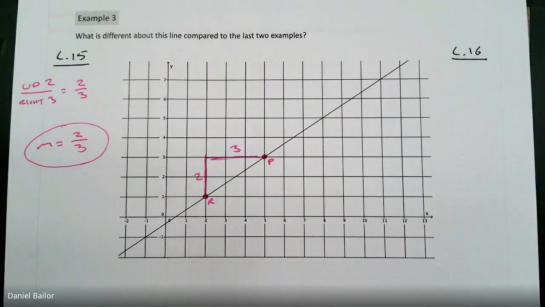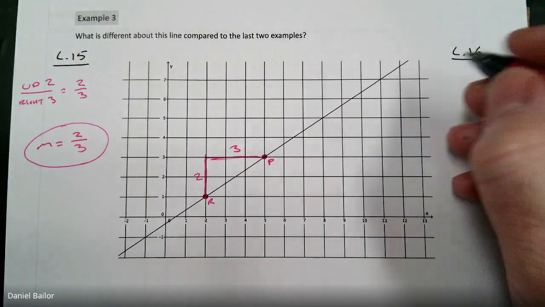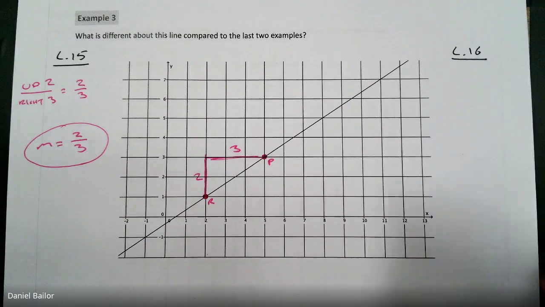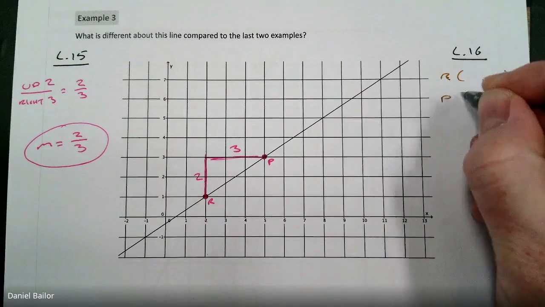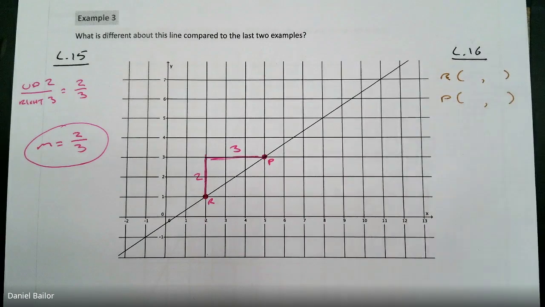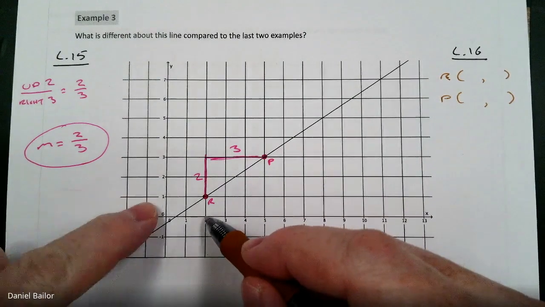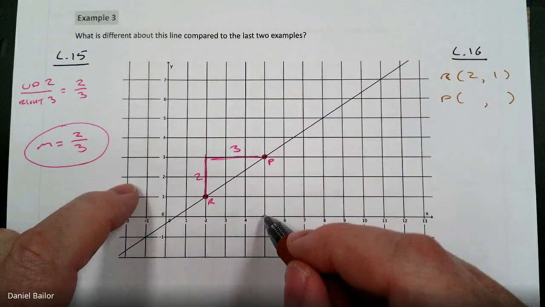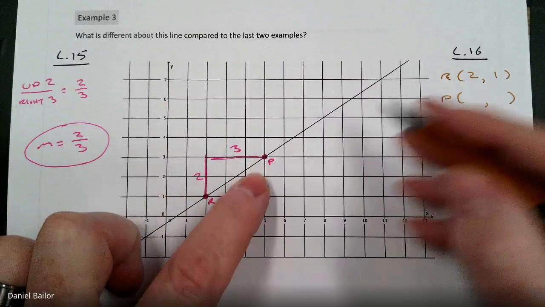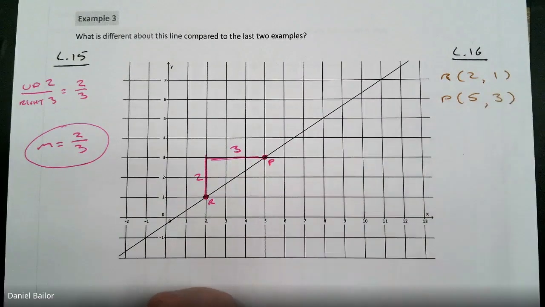For lesson 16, we need to use coordinates. So let's use R's coordinates and P's coordinates to check our work. Well, R is at 2x and 1y, 2, 1. P is 5x, 3y, so it's 5, 3.